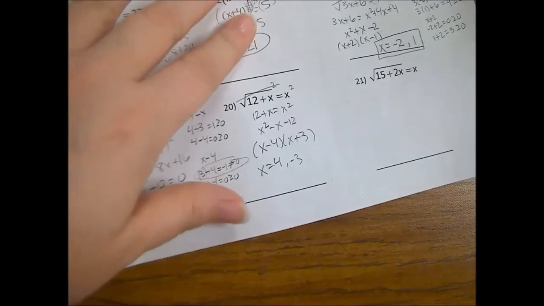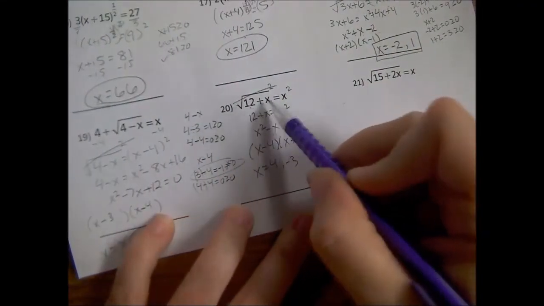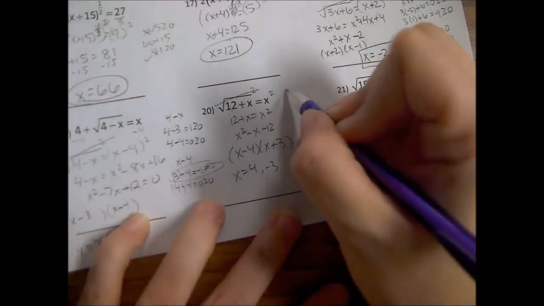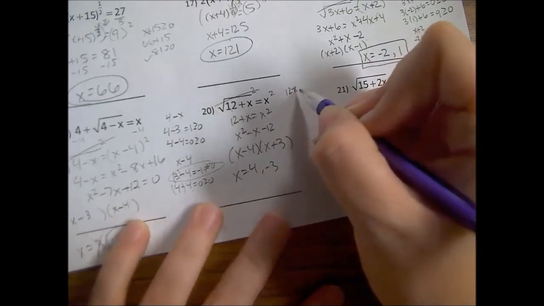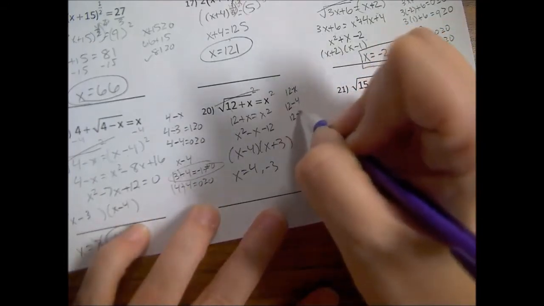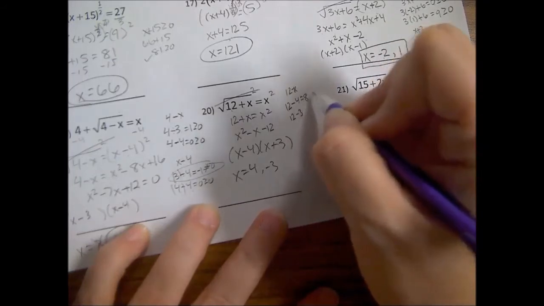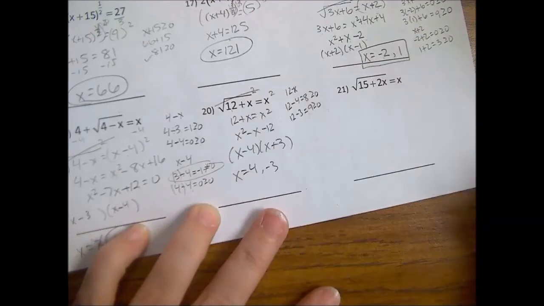All right, we got to check them. So first I'm going to use my radicand, 12 minus x. Okay, so 12 minus x has to be greater than or equal to 0. So 12 minus 4 and 12 minus 3. Here we go. We have 8 and 9. Both are greater than 0.